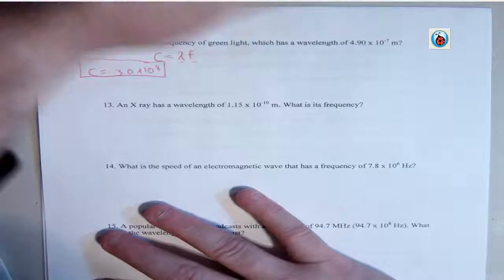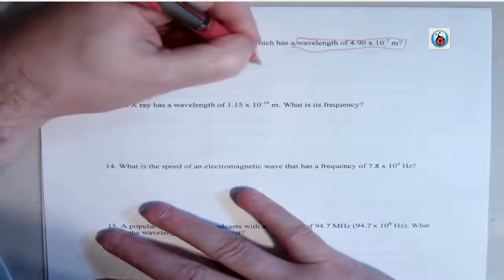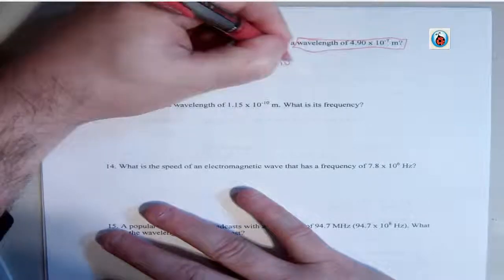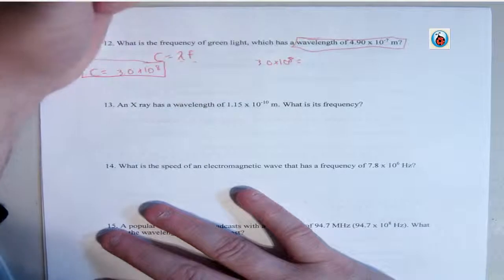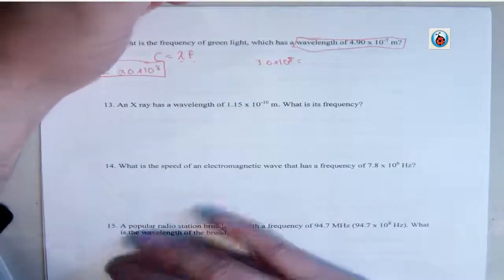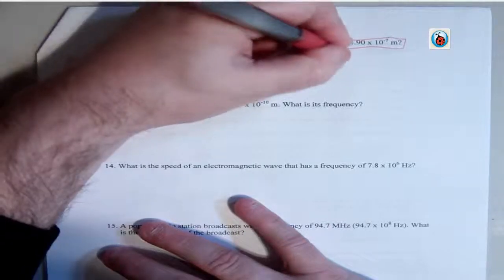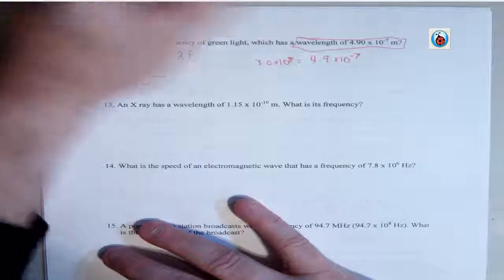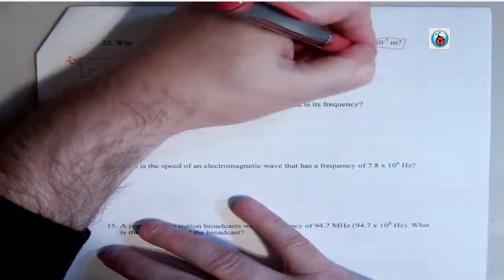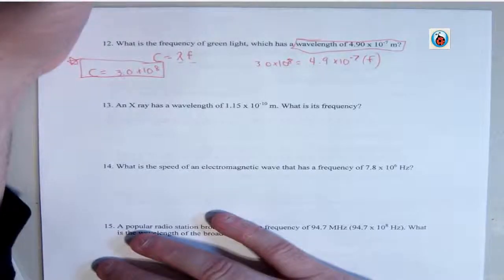Well, in this case, we have wavelength, right? So we have 3.0 times 10 to the 8, sorry, not minus 8, equals, we have wavelength, so 4.9 times 10 to the minus 7, pretty small wavelength, times frequency. Well, that's easy. I mean, this is the same Algebra 1 stuff you've already done.